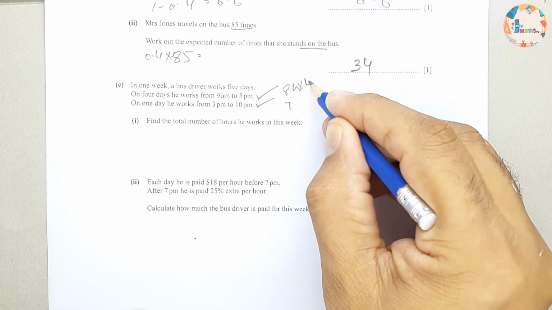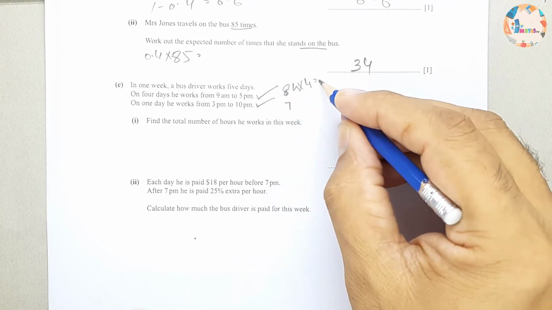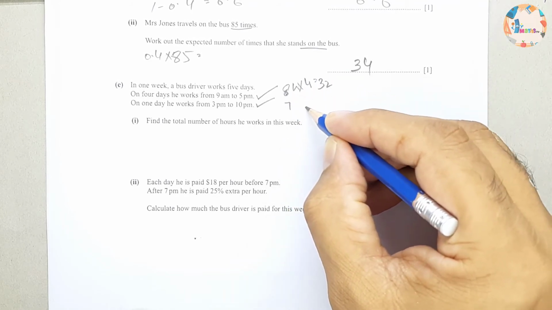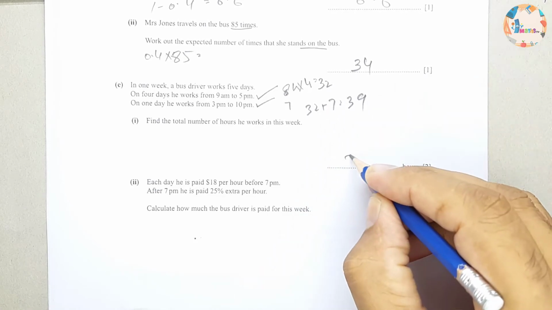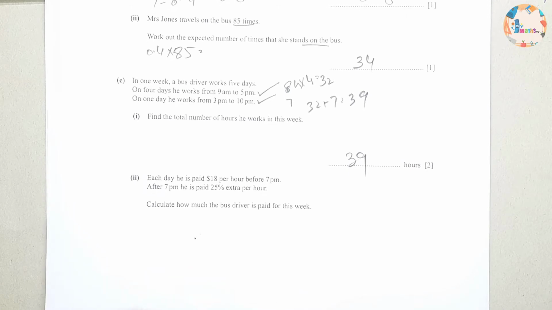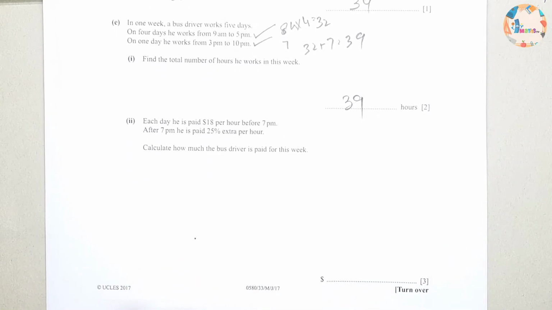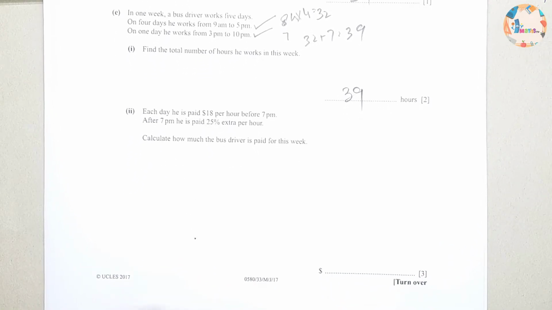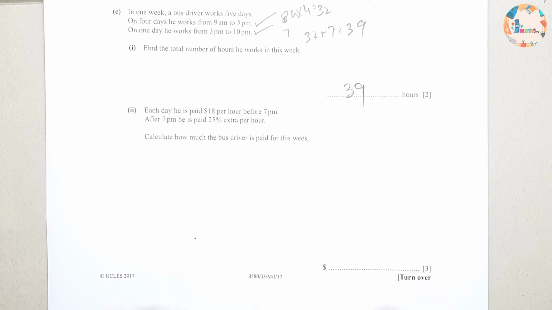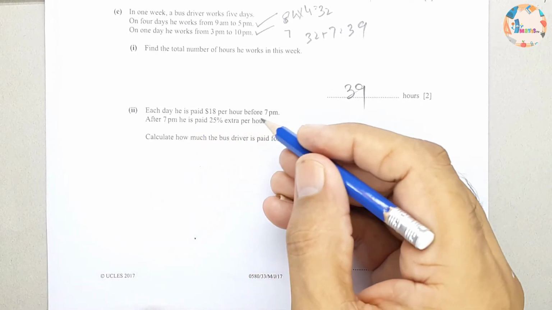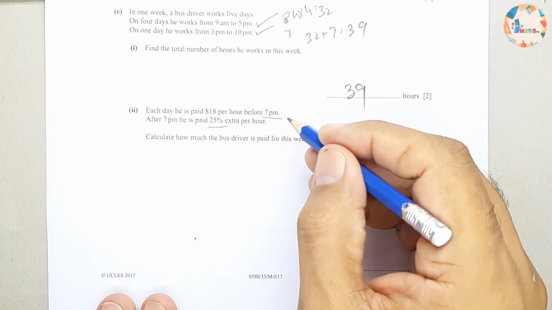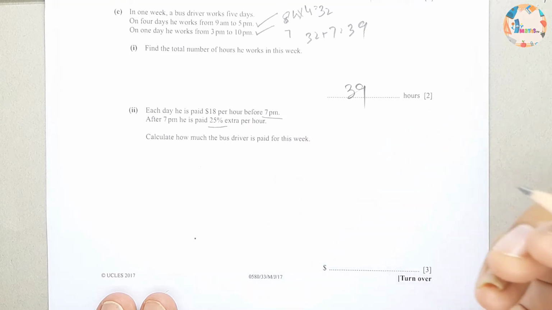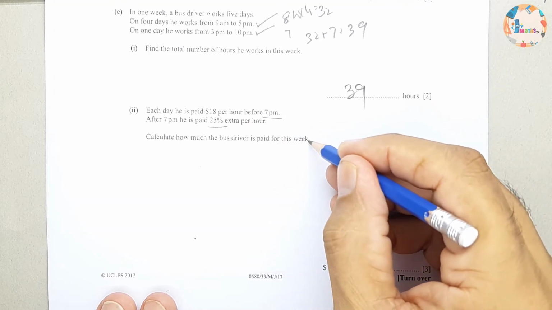This will be 4, so 8 into 4 will be 32. 32 plus 7 will be equal to 39. So this will be 39 hours. Each day he is paid $18 per hour before 7. After 7 p.m. he is paid 25% extra. So we have to calculate how much the bus driver is paid for this week.